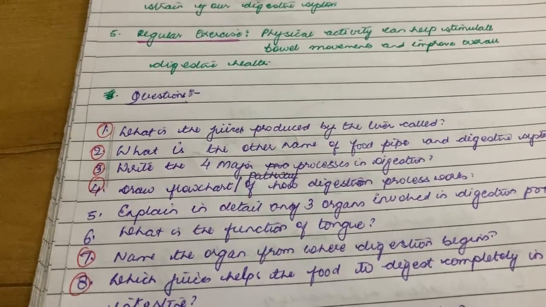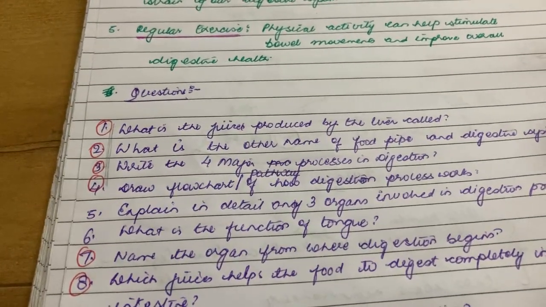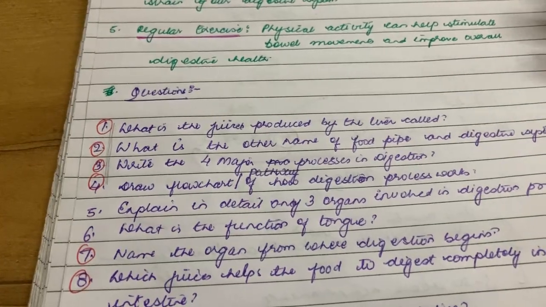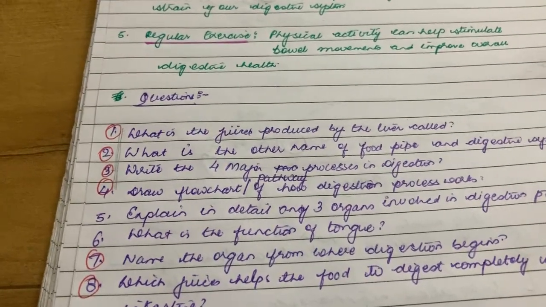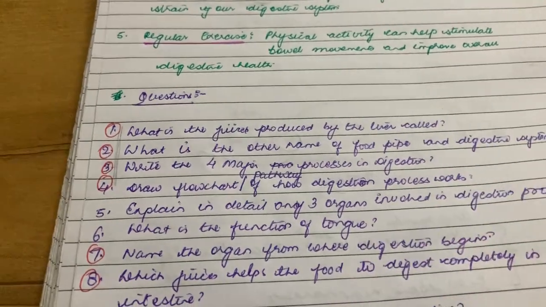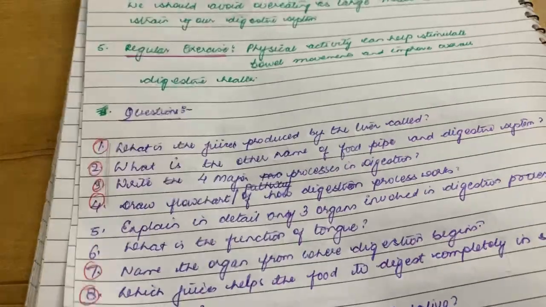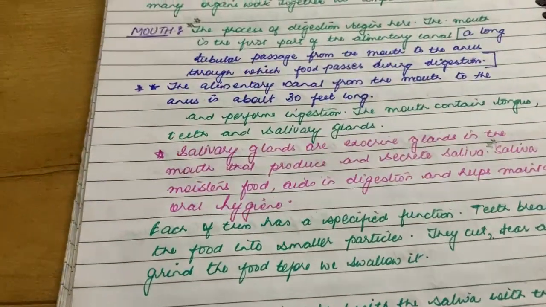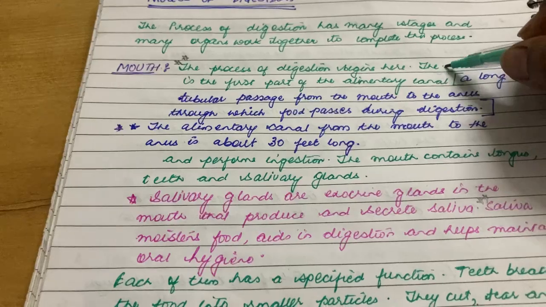Yes. Then what can you write? Yeah, the tongue also helps in taste. So these are the few points. The other name of the alimentary canal. Yeah, so pretty much this is what we have written and I have explained to you. So my dear students, see, it's so easy. The mouth is the first part of the alimentary canal.